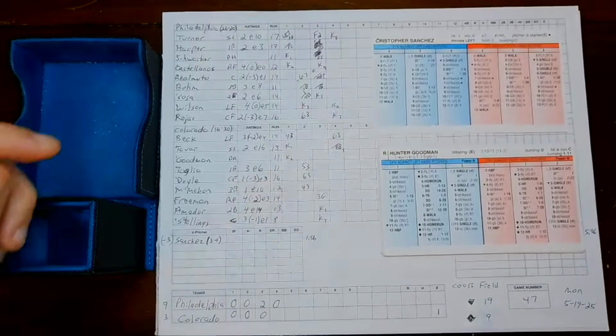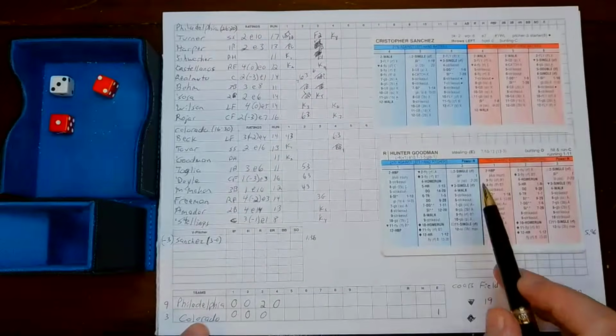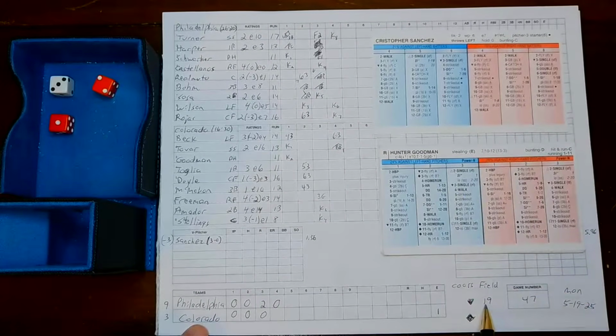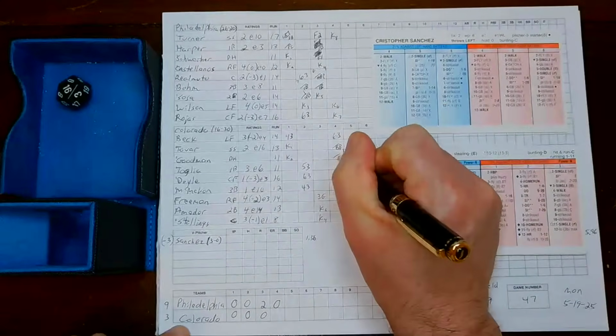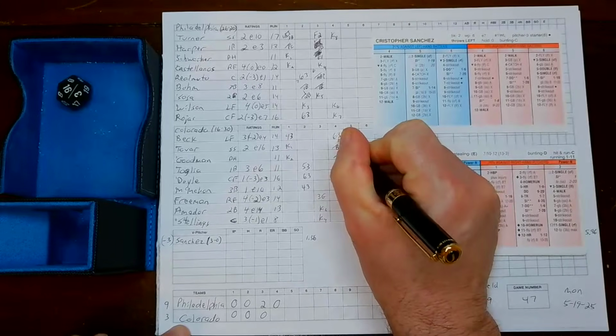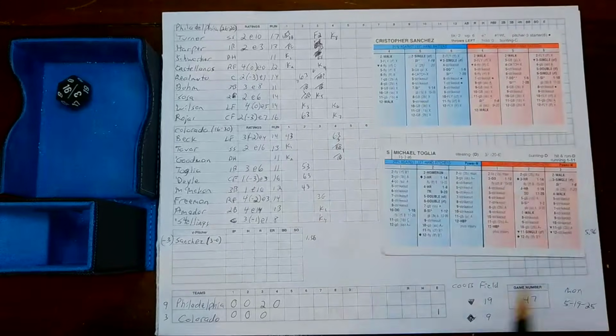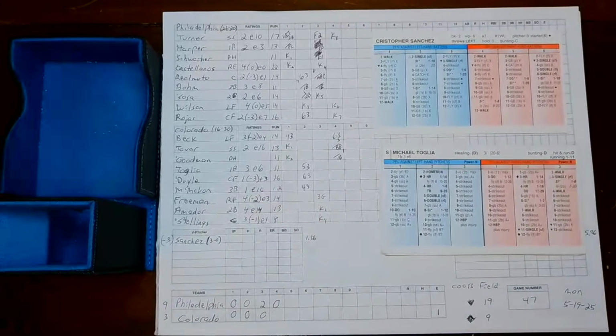Here's Goodman, the DH. 3-3, and it's a ballpark single check, which is pretty much guaranteed. 1-9. And there it is, and there goes the no-hitter. So first and second, 1 out for Michael Toglia.